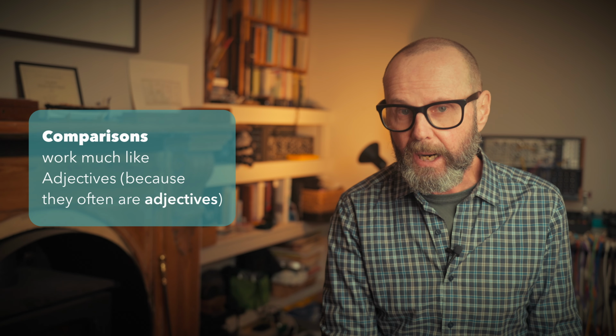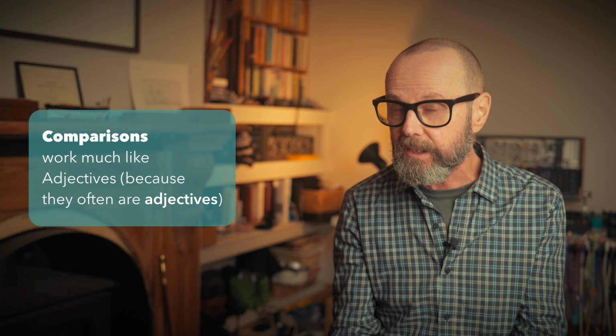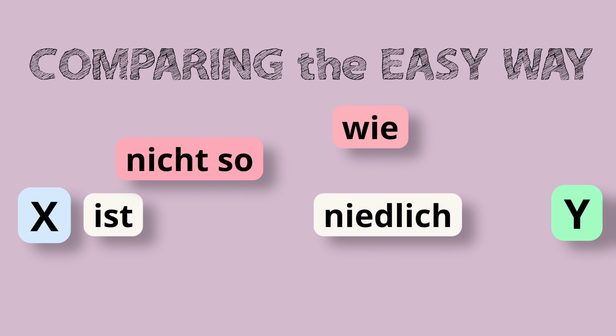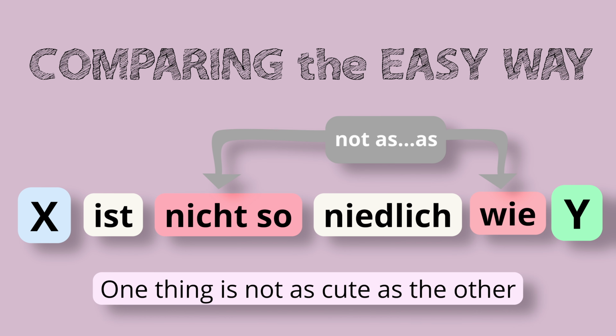And the same goes, of course, for our forms of comparison, because most of the ways that we're going to compare things involve the use of an adjective. So let's start off with what is perhaps the easy way to compare things. Here we just need to follow this pattern.